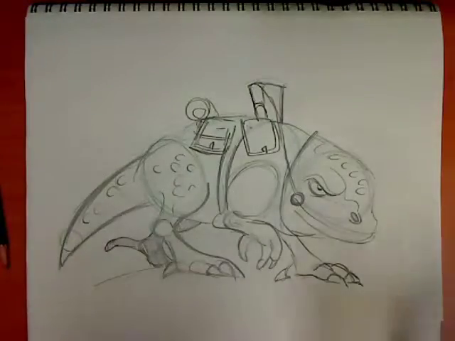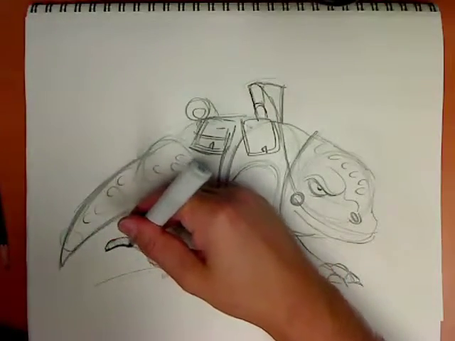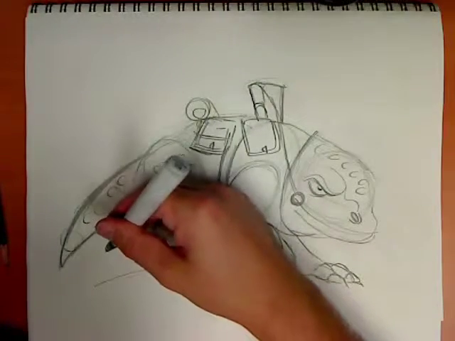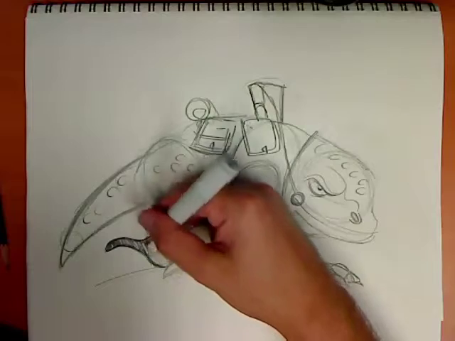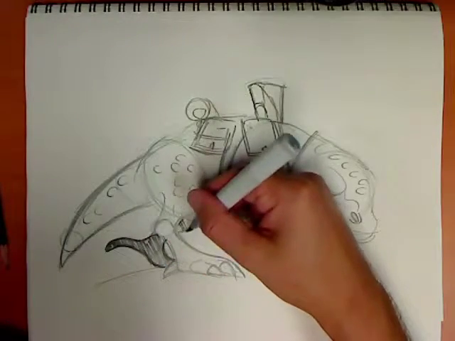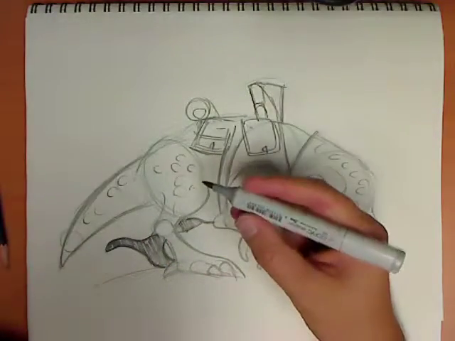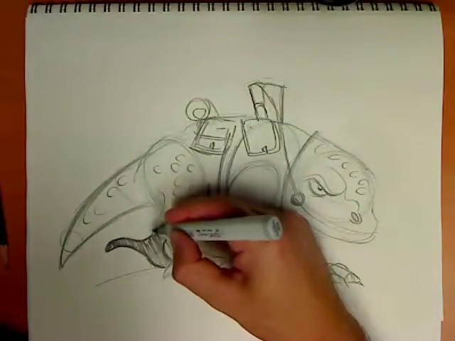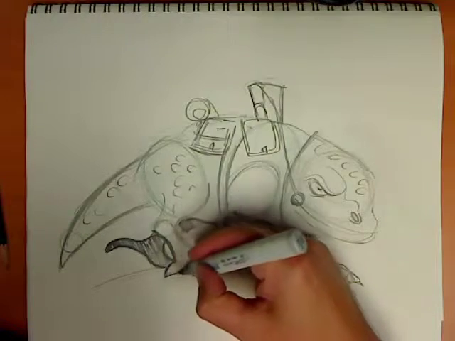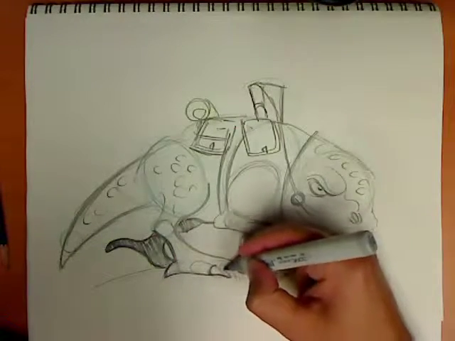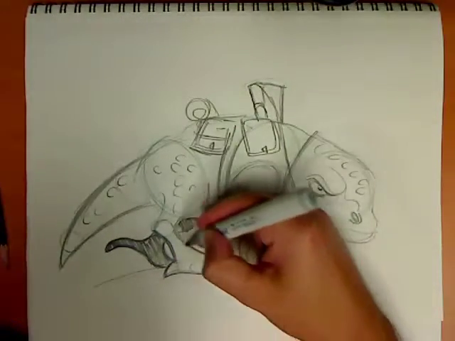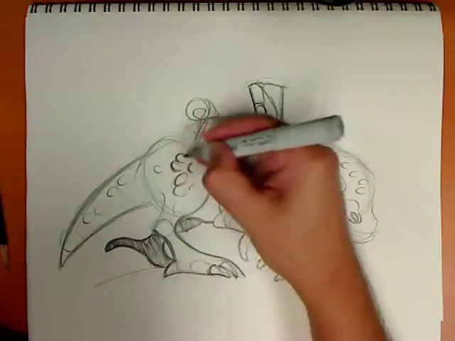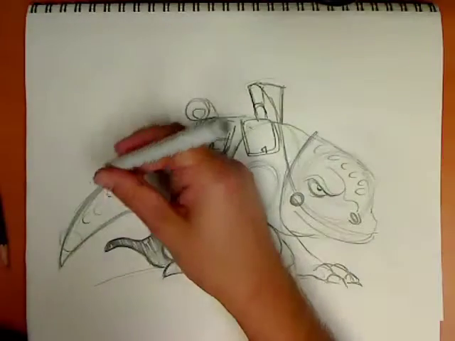One trick that I like to do is when I'm doing quick pencil sketching like this, sometimes instead of inking, I'll just take like a C3 cool gray Copic marker and just go over my pencil lines. It just kind of darkens up the lines in some spots, and it's really good for adding shadow. Kind of darkening up these lines a bit.